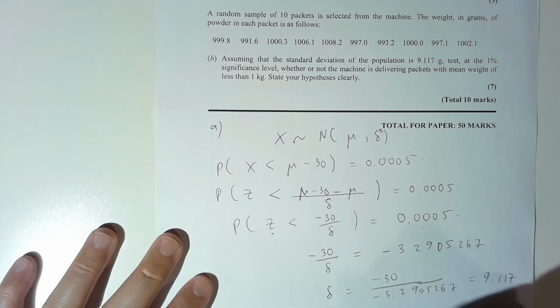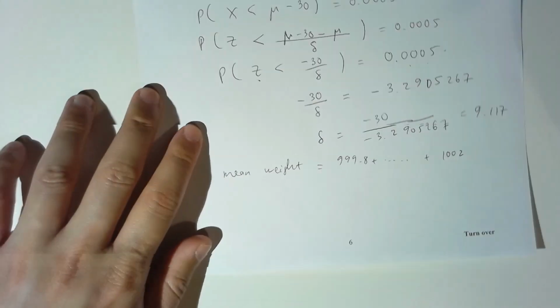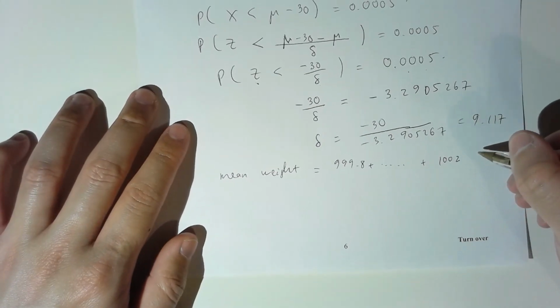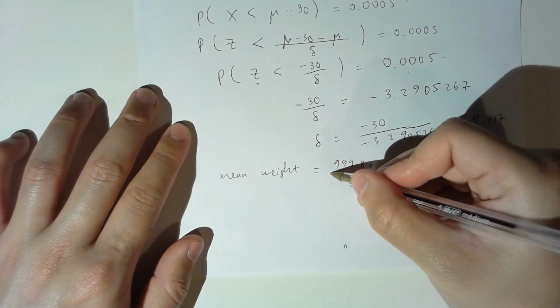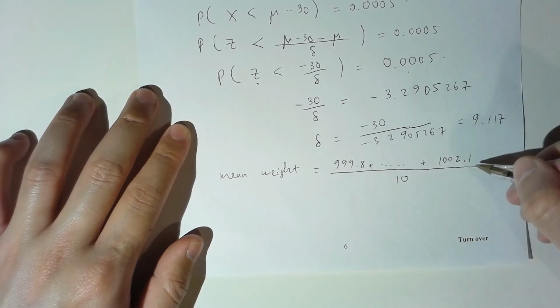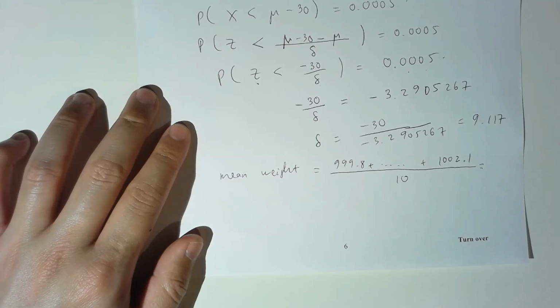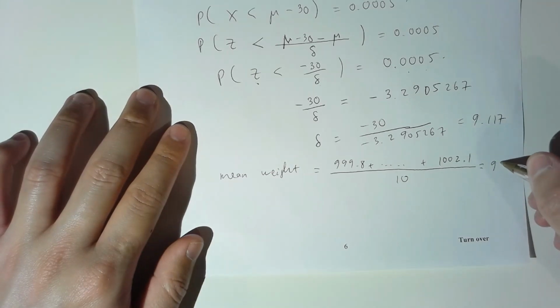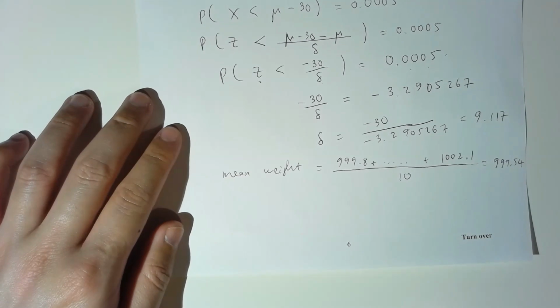Basically, you add 999.8 and every single value until 1002 here. Oh, you couldn't see it, sorry. And then you add 0.1. You divide everything by 10 because there are 10 items there. It should give you 999.54. Okay, now that's the evidence.